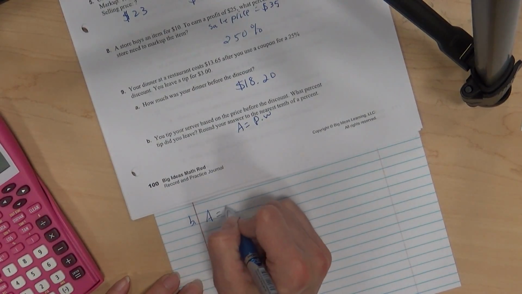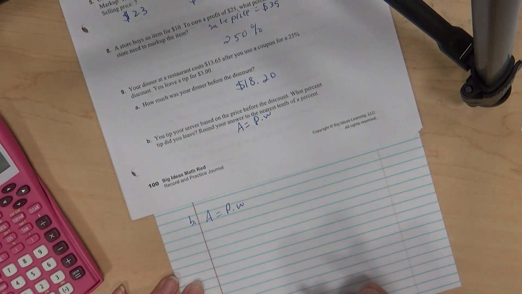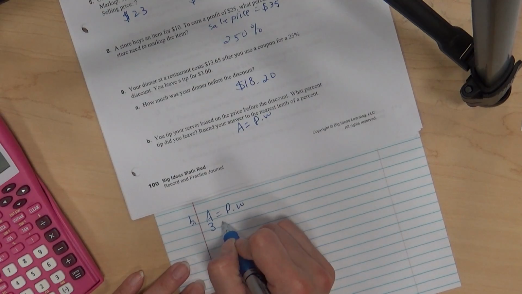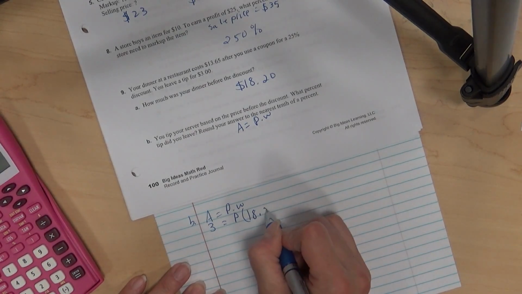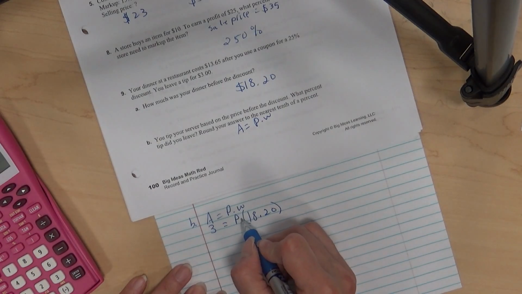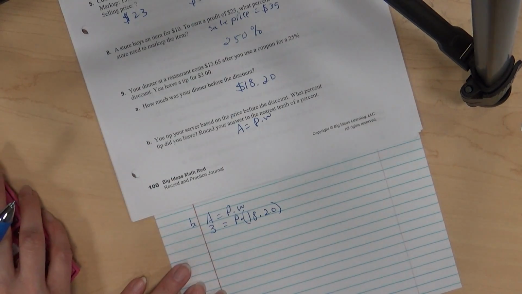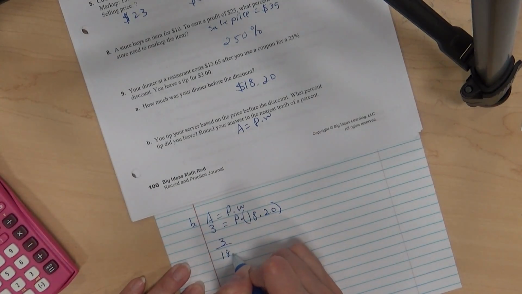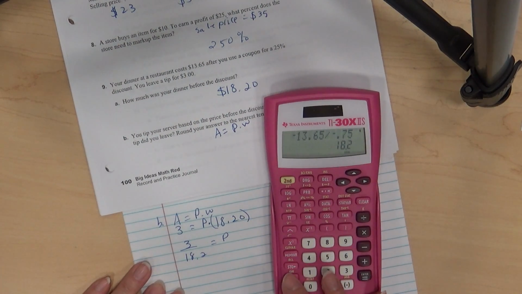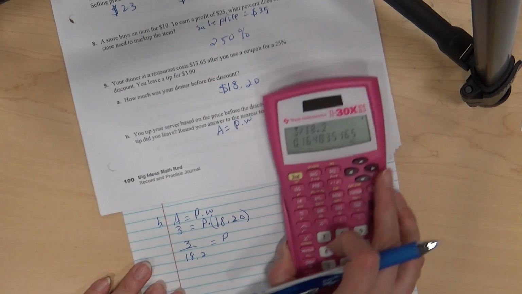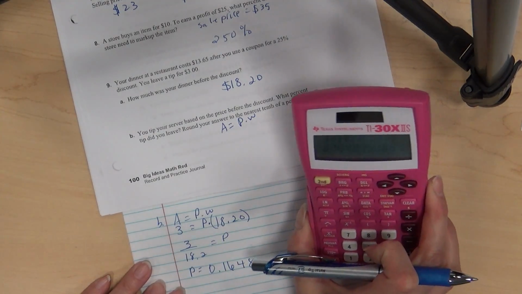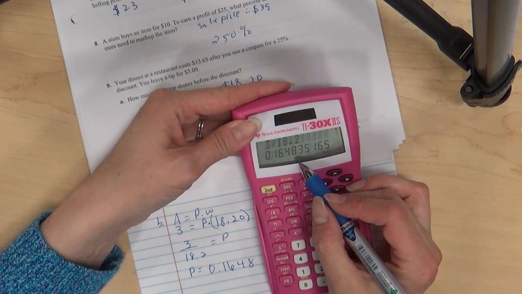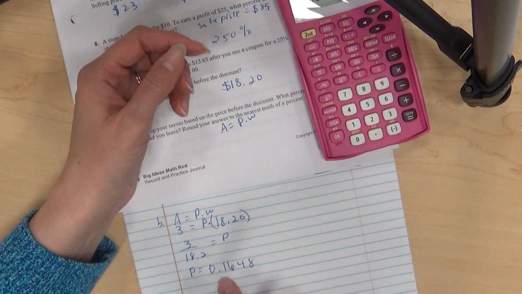So I'm going to write down the part equals percent times whole. And I'm going to put in, for the part, the $3 tip. The percent is what we're trying to calculate. And then the whole is the $18.20 that we paid for the food. Now, this is multiplication, so you use your inverse operation and divide both sides by 18.20. So 3 divided by 18.2 gives me 0.1648. I could go further, but I don't need to. Because the number after the 8 is a 3, I don't need to round the 8 up. So I carried it out to 4 decimal places.